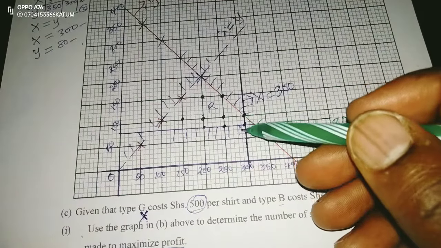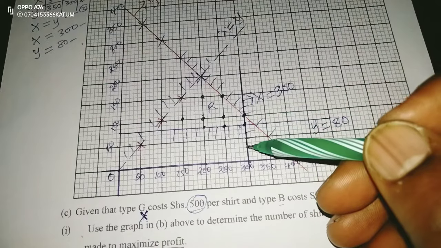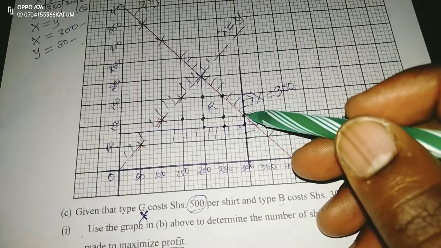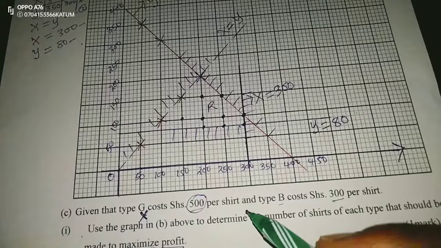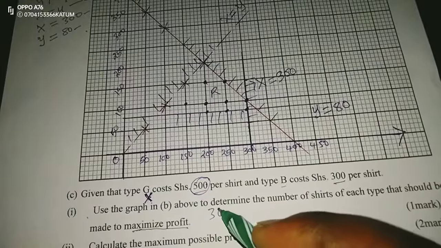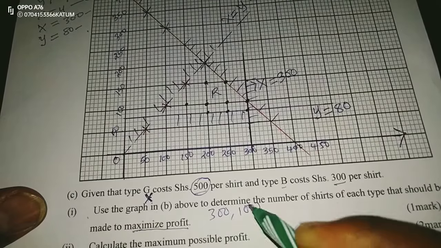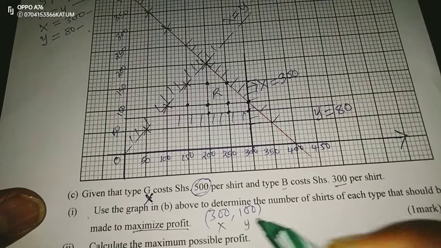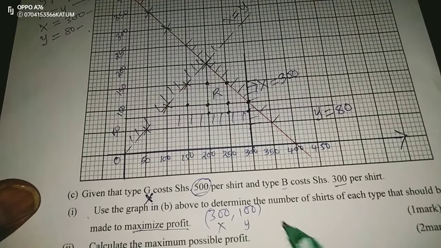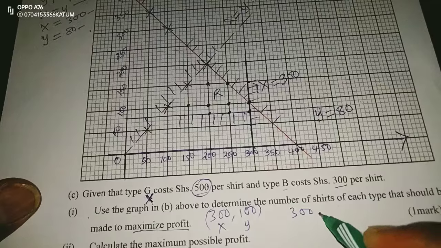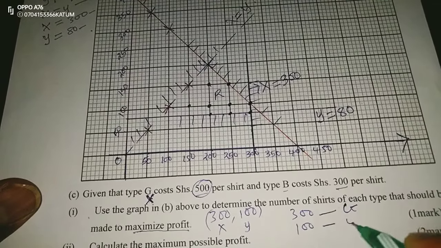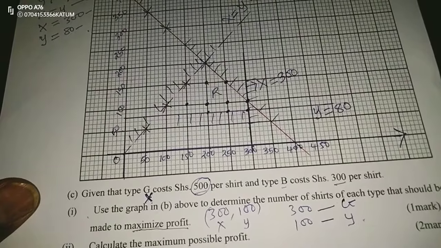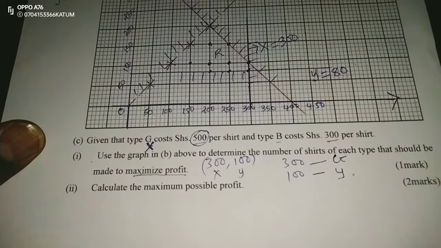But we have several combinations of 300, and the biggest one is this one, because here 300 has been combined with 100. So 300 and 100, this is X, this is Y. So we need 300 for G and 100 for Y.